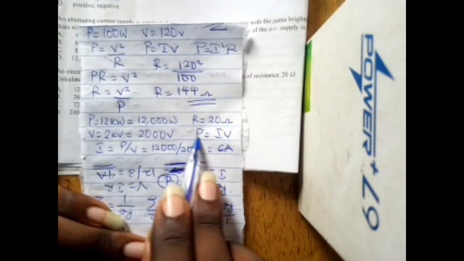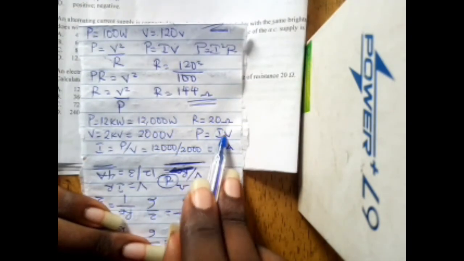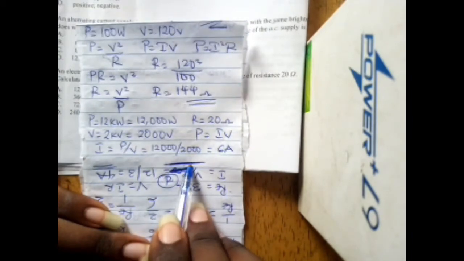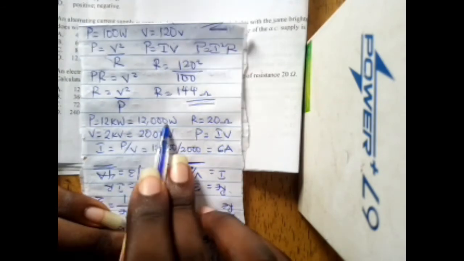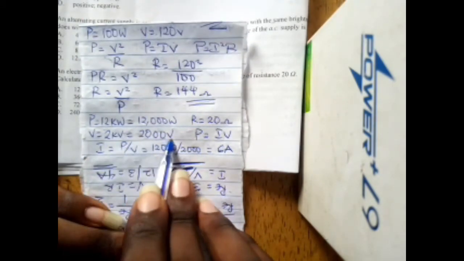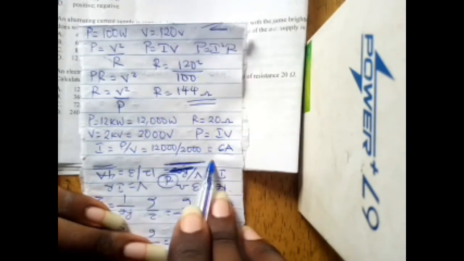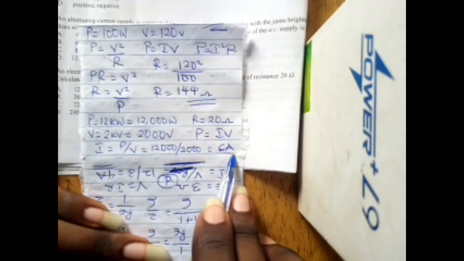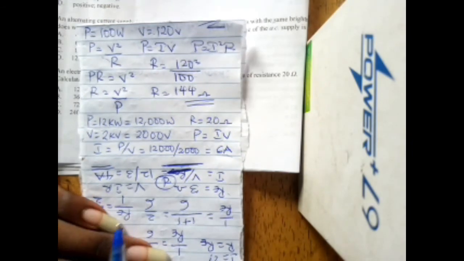Now if you recall that power is equal to current times voltage. So to find the current flowing through this cable, that's the power divided by the voltage, which is 12 kilowatts over 2000 volts, 2 kilovolts, gives me 6 amperes. So the current flowing through is 6 amperes.